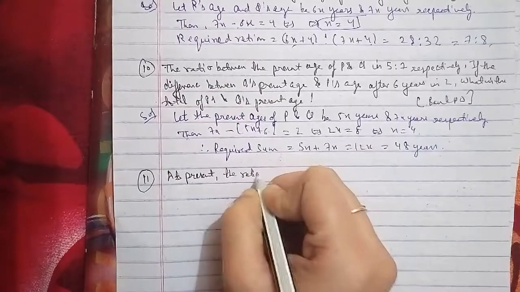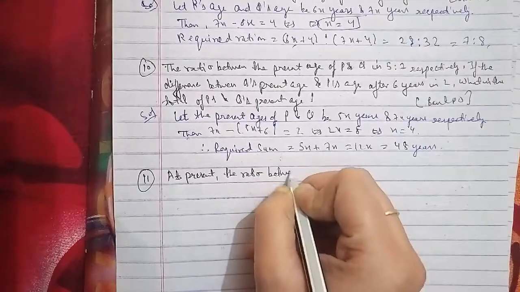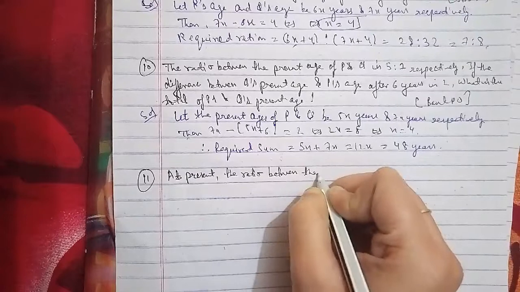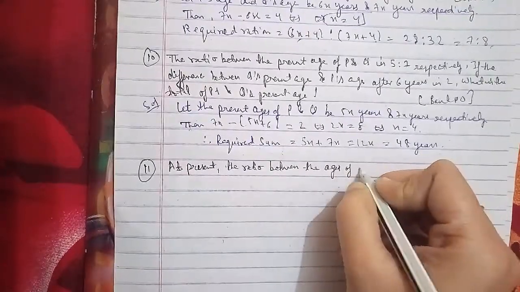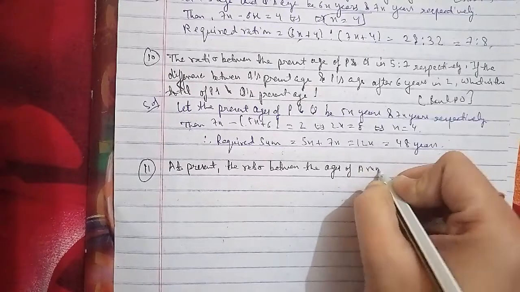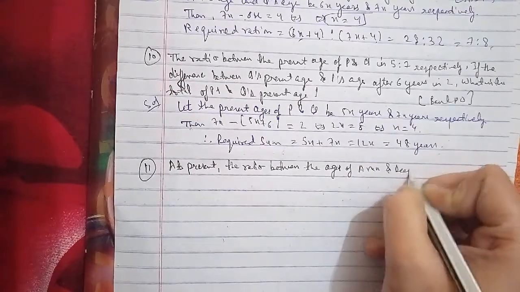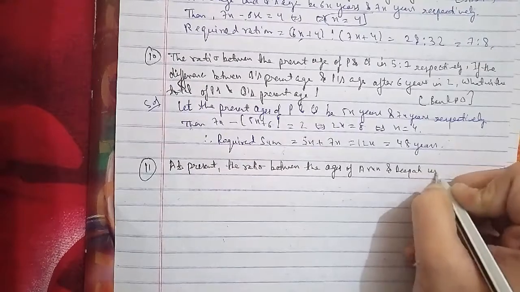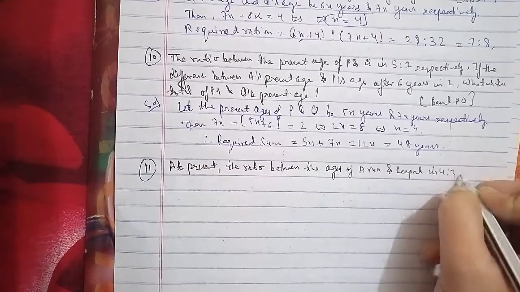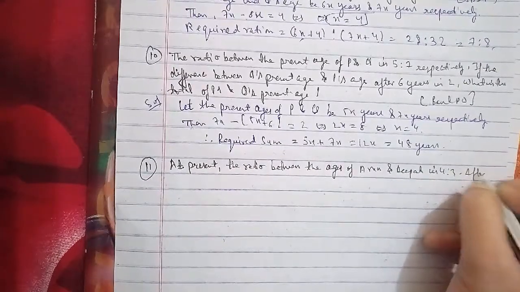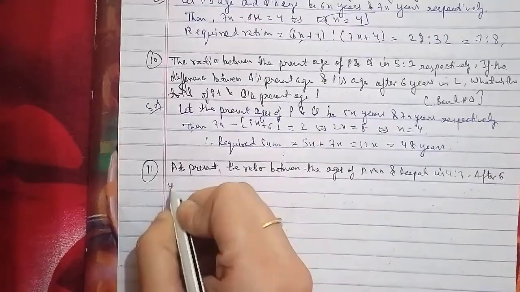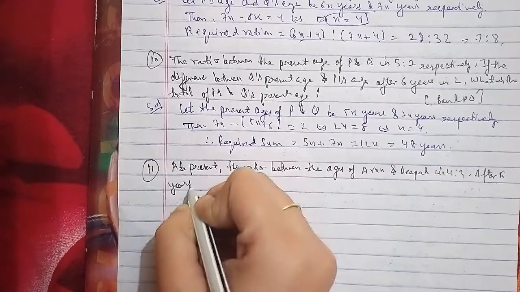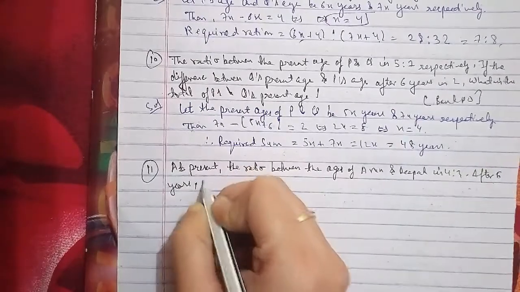After 6 years, Arun's age will be 26 years. What is the age of Deepak at present?